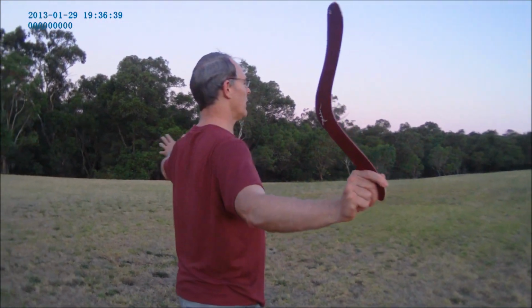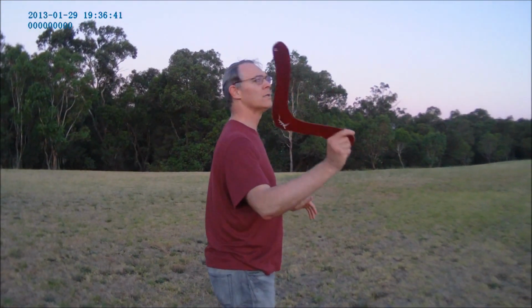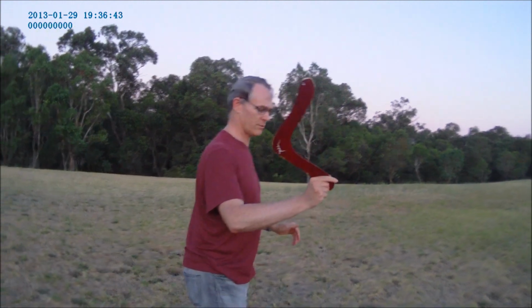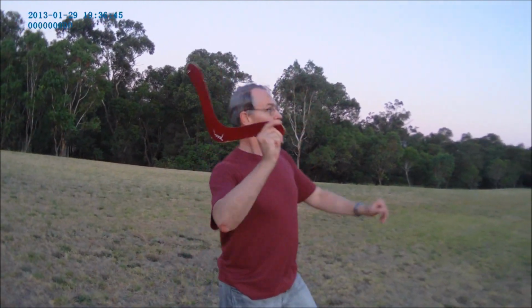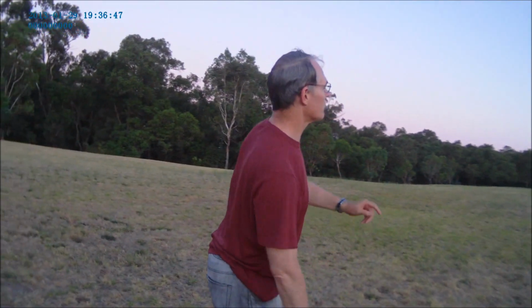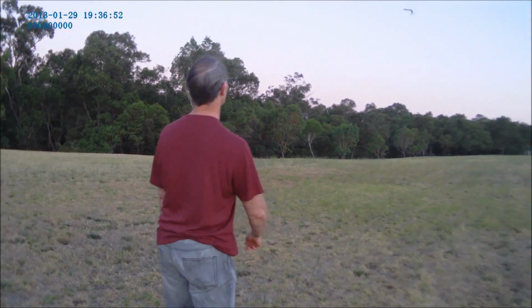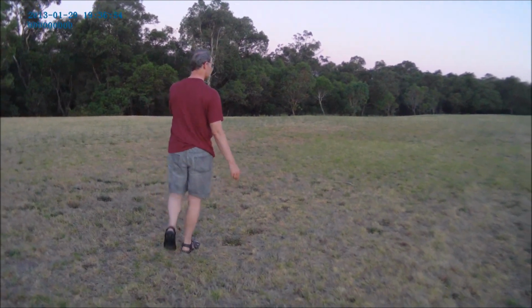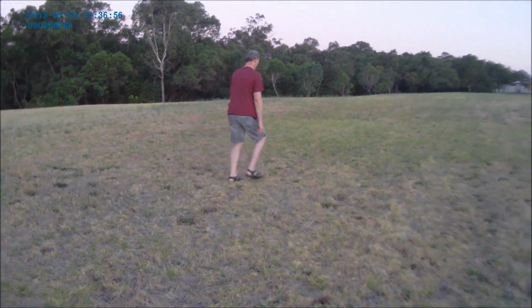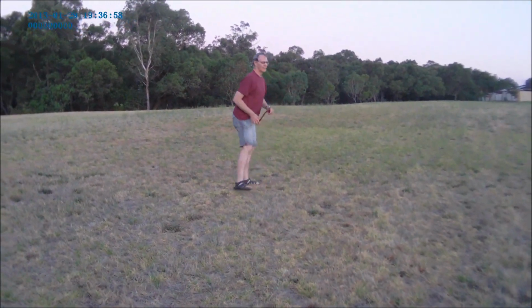The wind's coming this way towards me, so I'll just get my angle right and see if I can get it to come back. It's going around, the wind's got it, it's bringing it back, and it's coming back quite nicely and landing close to my feet. And if you can do that, you're doing pretty well. Try it yourself.